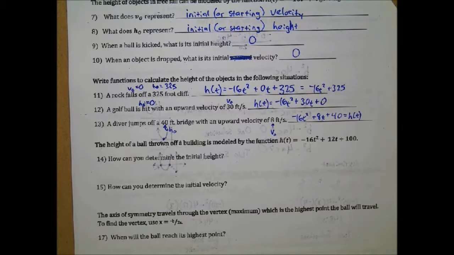So 0. 11, here we're told how high it was, right? 325. We're not told what the initial velocity is. But if it's something that's falling, it's going to start with a velocity of 0 and then pick up speed as it falls.